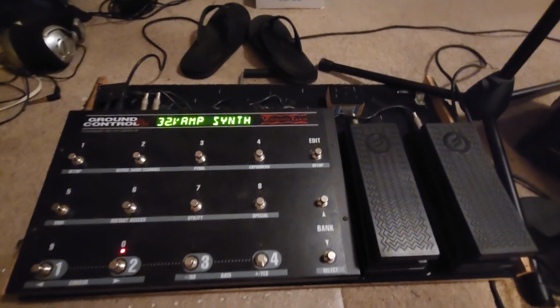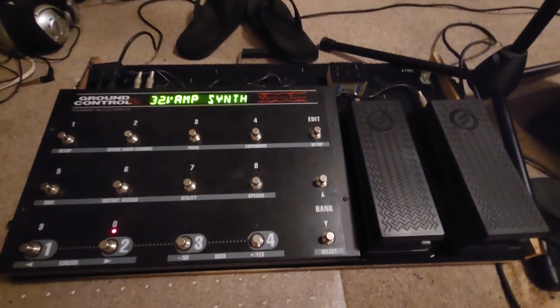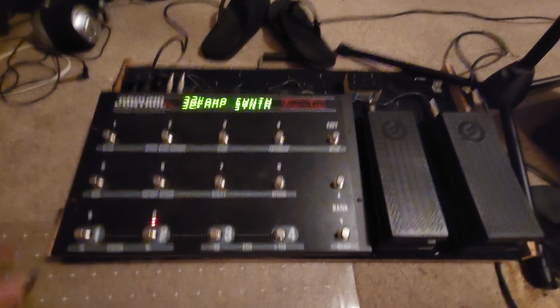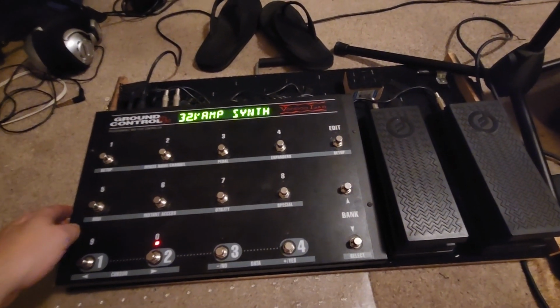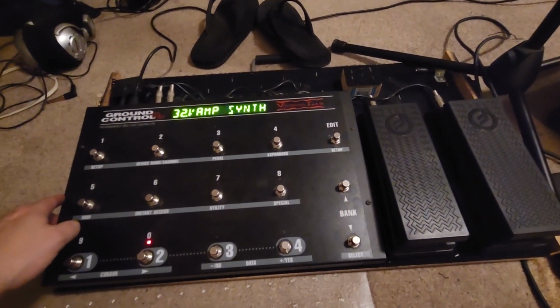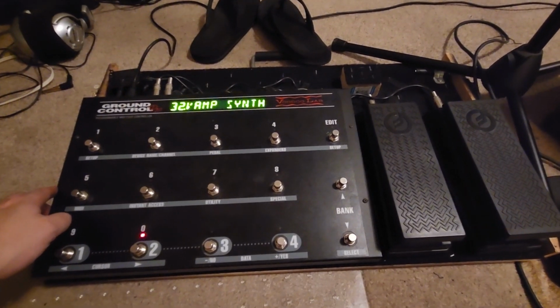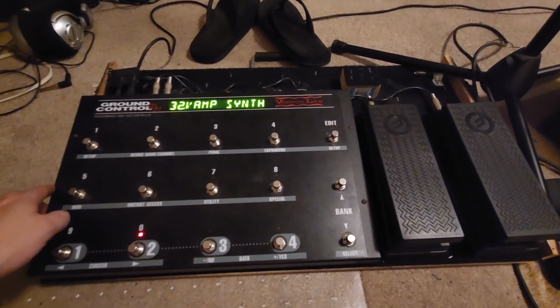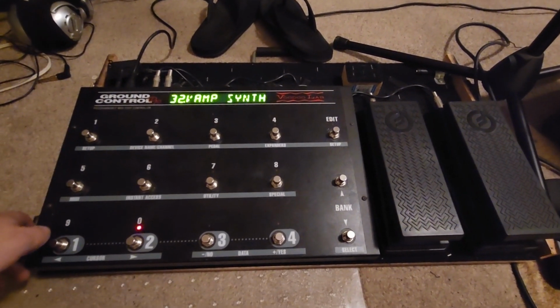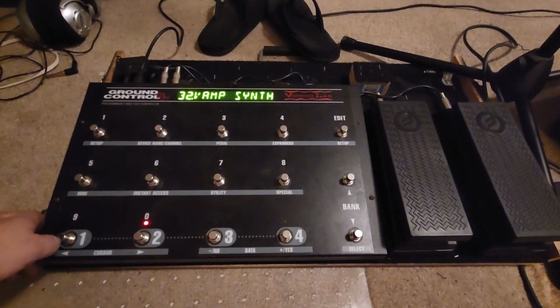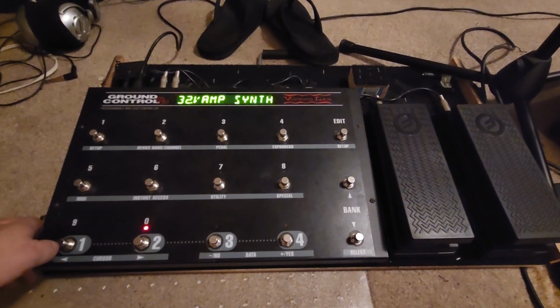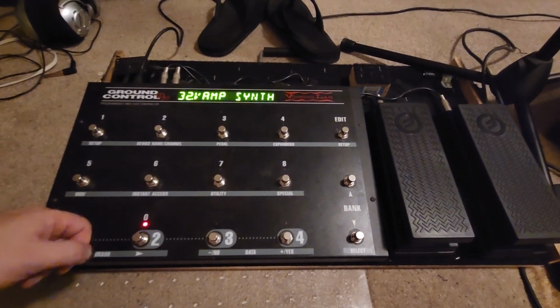Okay, so this is a refresher on how to use this pedal controller. It's going to be the hyperspeed crash course version, because I know I'm going to be coming back to this and I'm going to want a quick refresher.